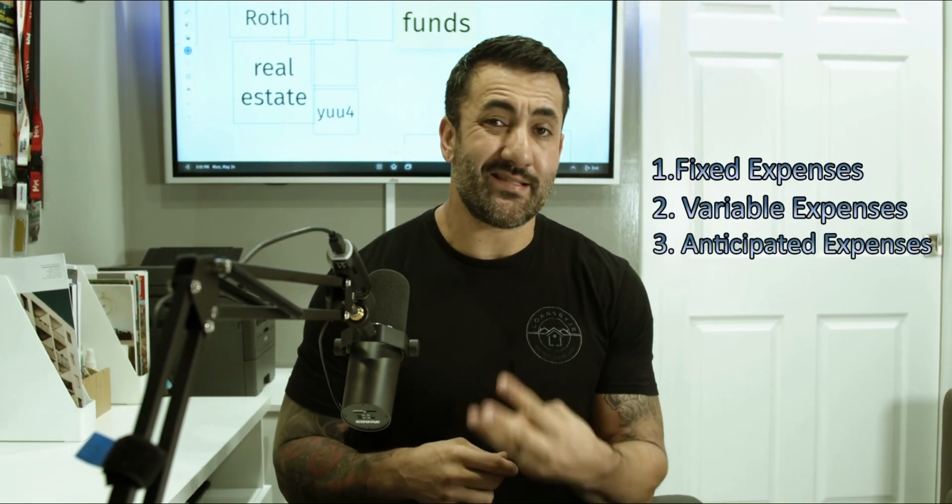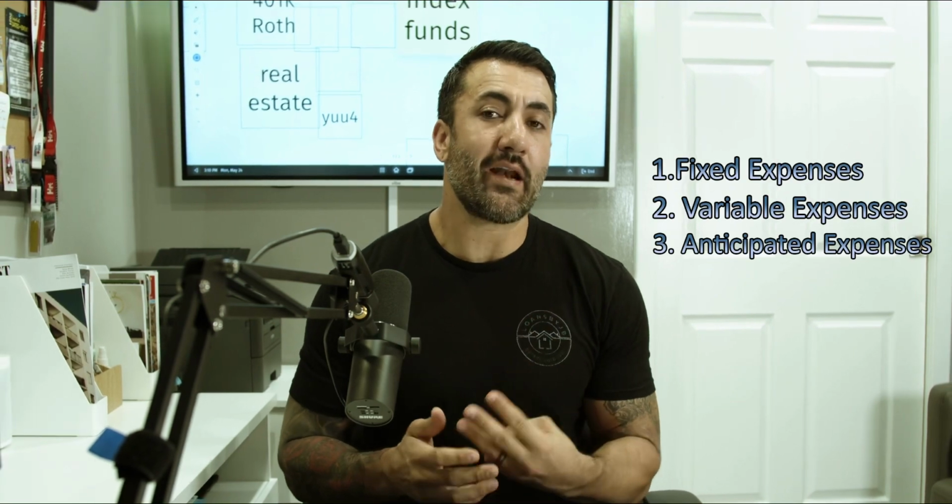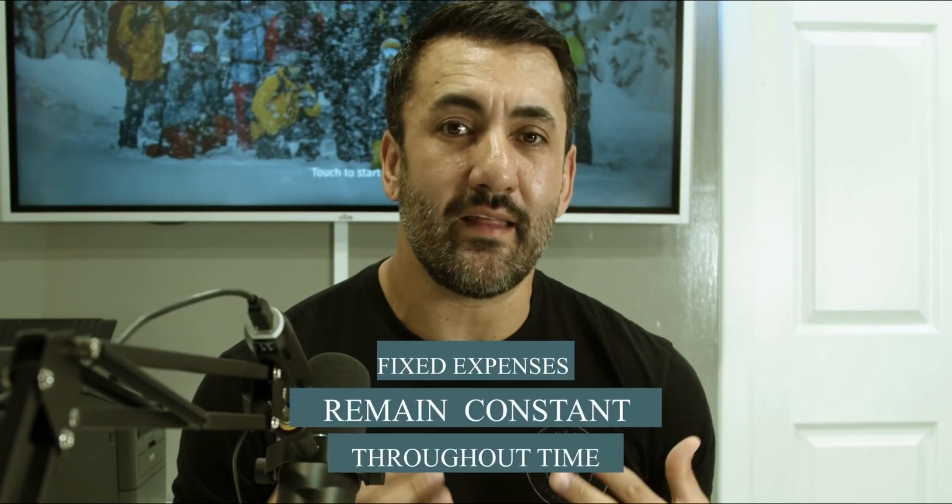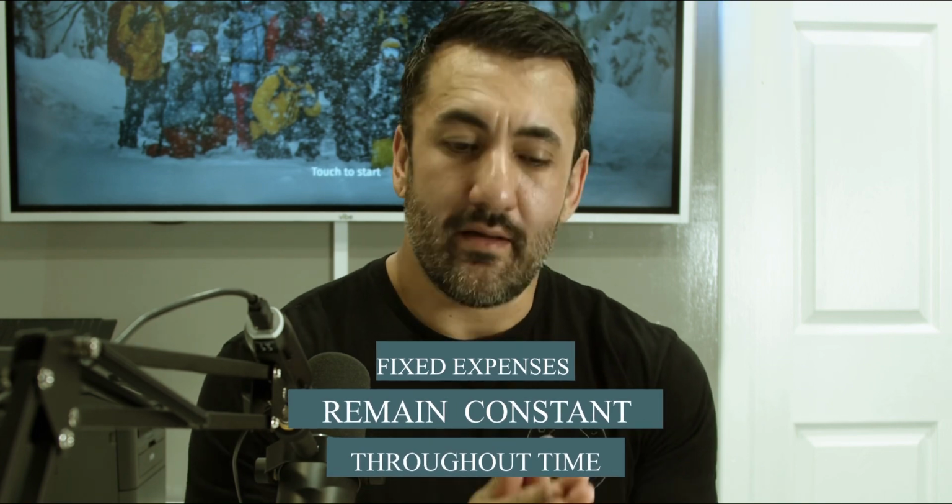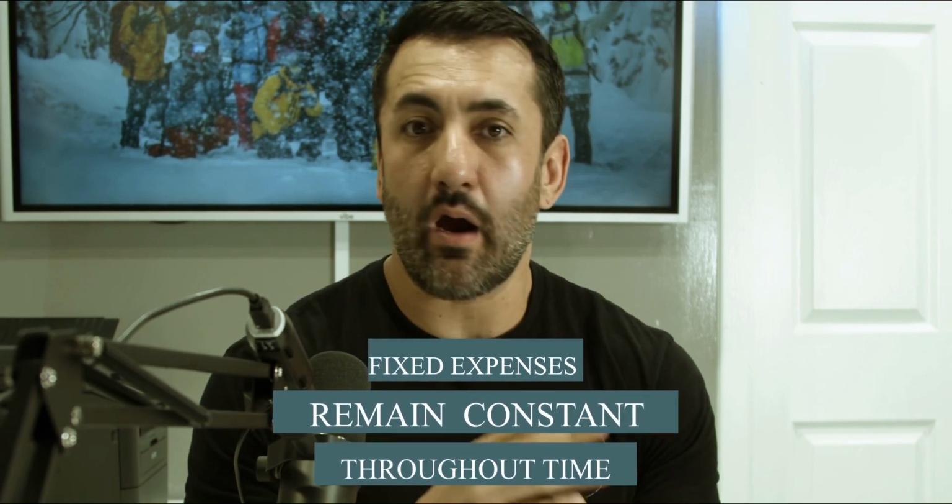From there, you're going to have fixed expenses, you're going to have variable expenses, and you're going to have anticipated expenses. These are the different three categories that you have to break down. So fixed expenses are just that, things that you know are going to be the same amount every month or once a year or however often they are. You can count on them and they're going to be the same amount.